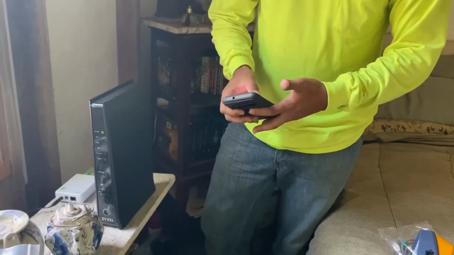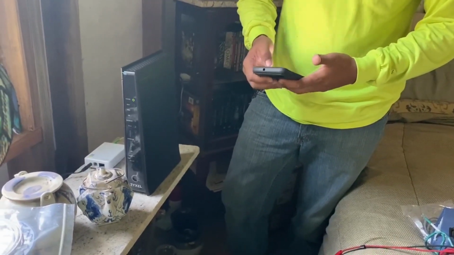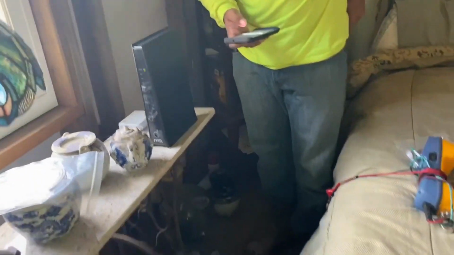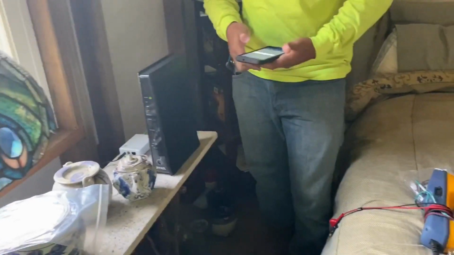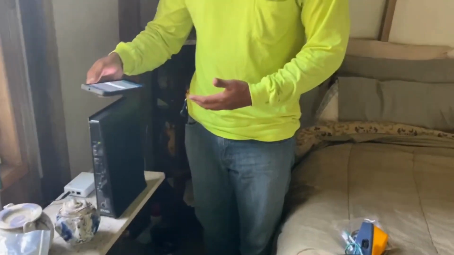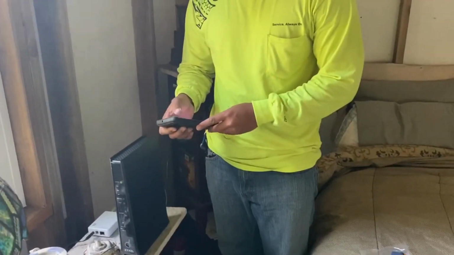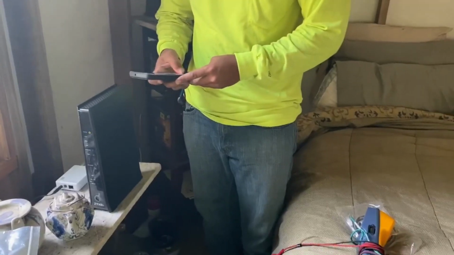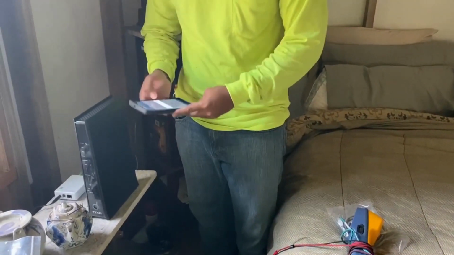Now that I've got everything connected, do you need an Ethernet cable to hook them together? Yeah, I got one right here. All right, there we go.